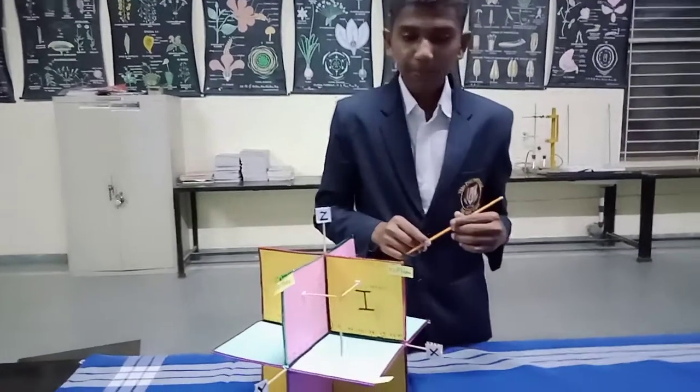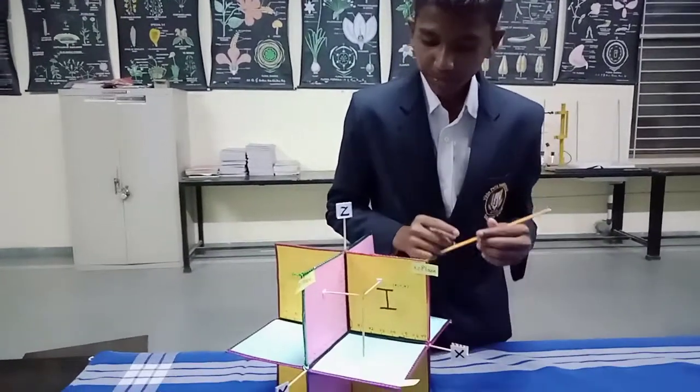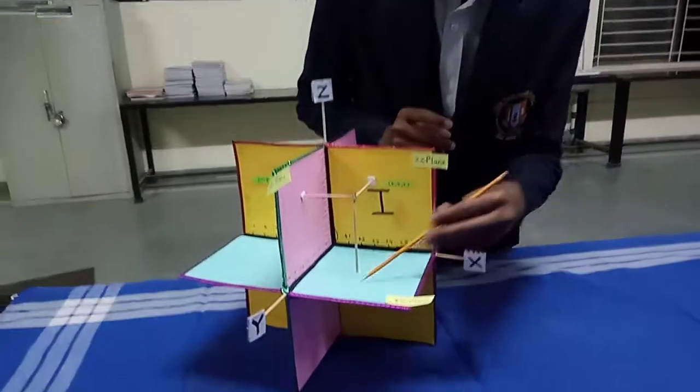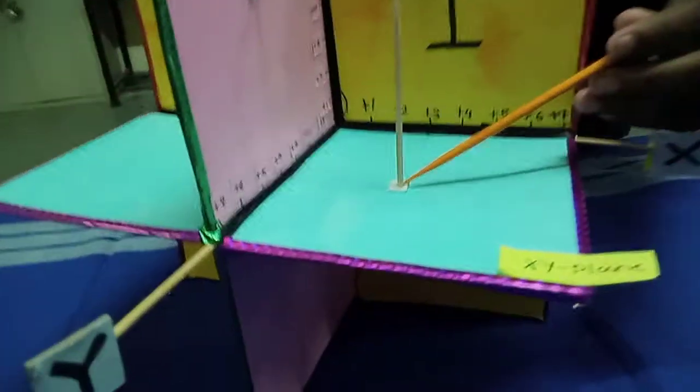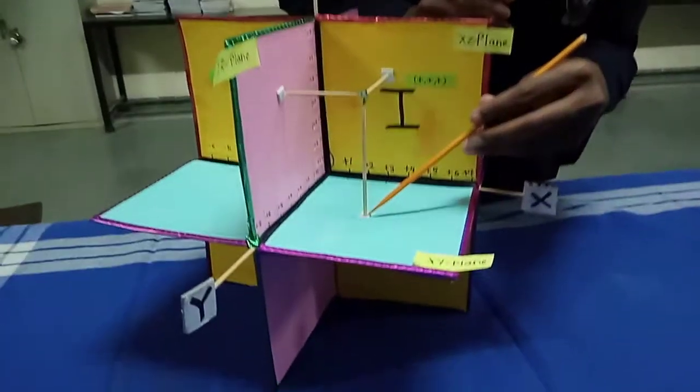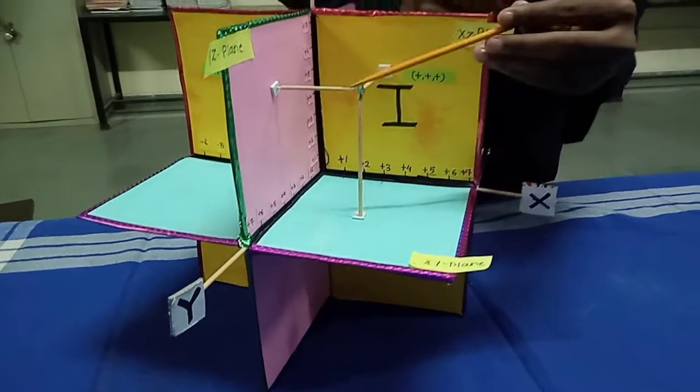Now the next concept is foot of perpendicular of a point in 3D space. When we drop a perpendicular from this point on this plane, then that point is called the foot of perpendicular of the point in 3D space. Now here we can clearly see that this point is the foot of perpendicular of this point in 3D space.